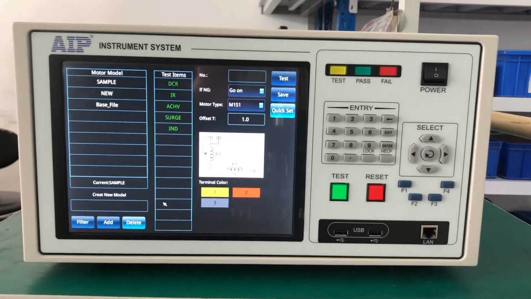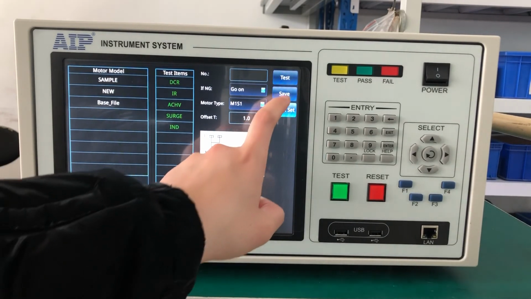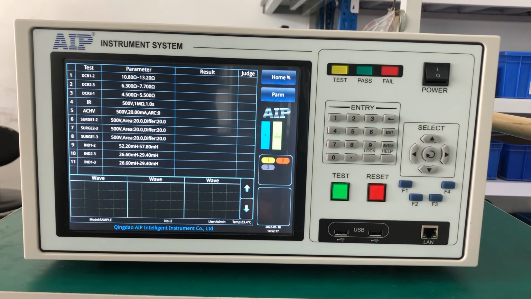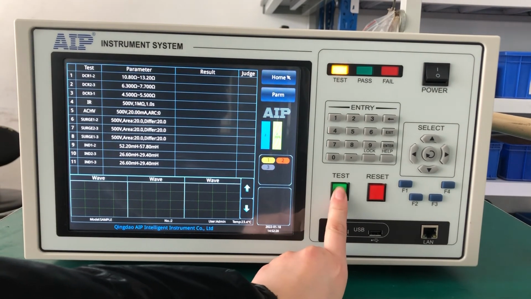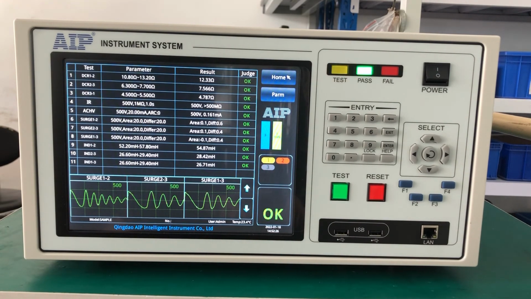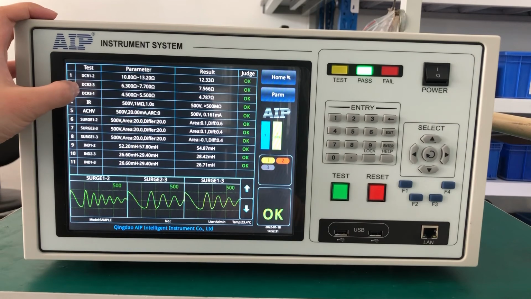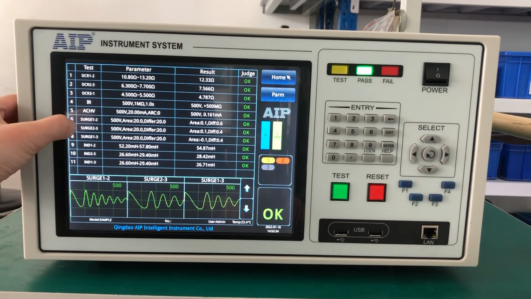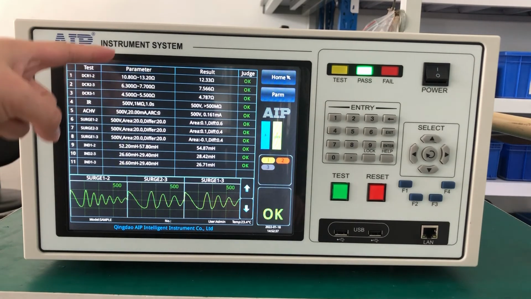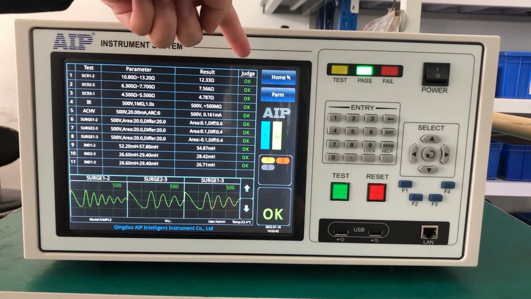Now we have connected a stator, and we will start to test. We have finished the setting of this current model sample, and save back to test. Press the test button. All the selected items will be tested automatically. And here is the test item, the DCR, line-to-line resistance, insulation resistance, surge, inductance. And here is the parameter range we already set. Here is the test result and final result, OK or NG.